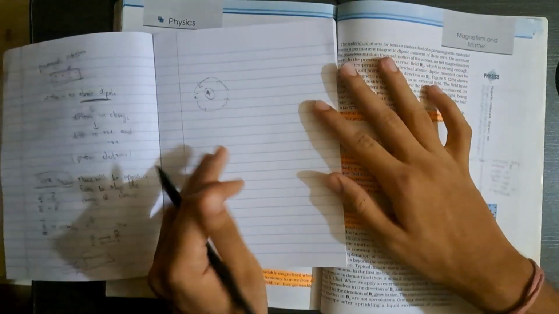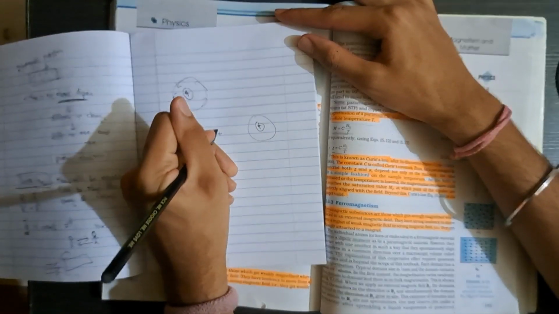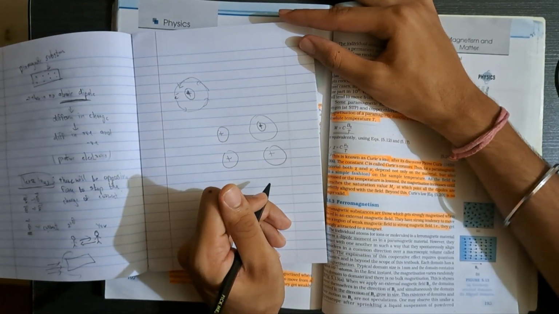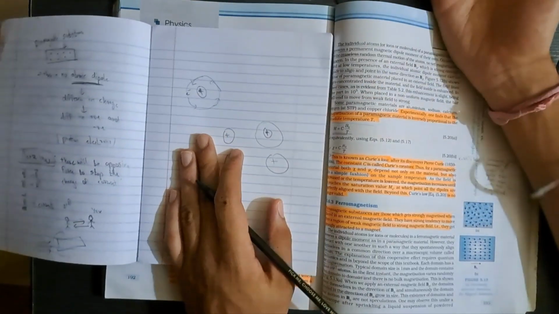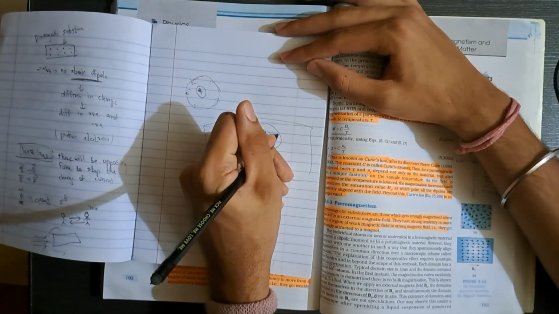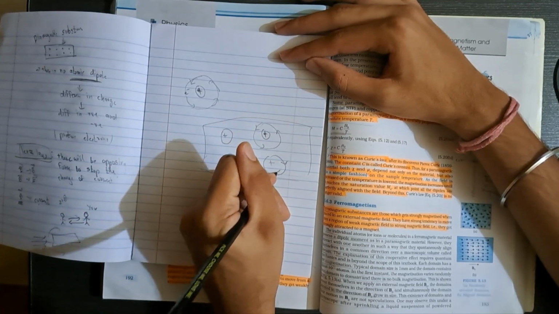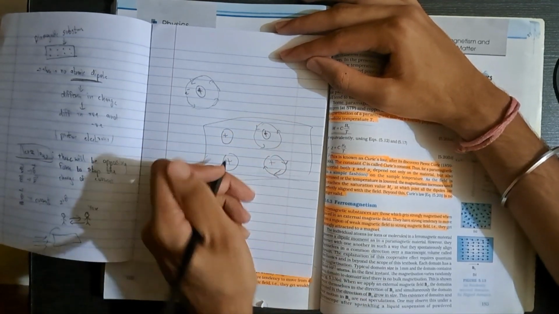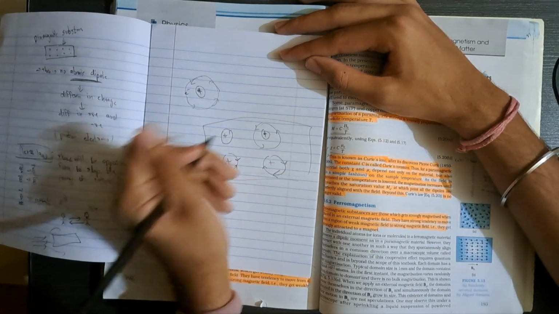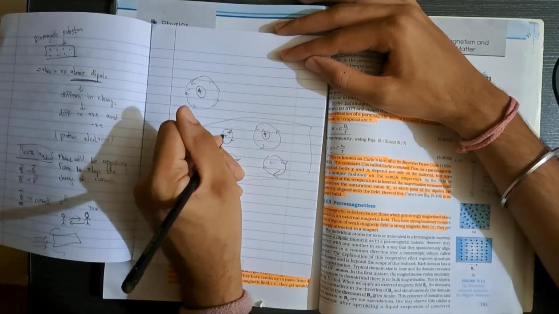So what it means is, you see, if this is 1, this is 2, this is 3, this is 4, okay. If this is one object, in some atoms the electrons will move in this direction, some electrons will go from down like this side. This is anti-clockwise, this is clockwise, same way, this is anti-clockwise, this is clockwise, okay.